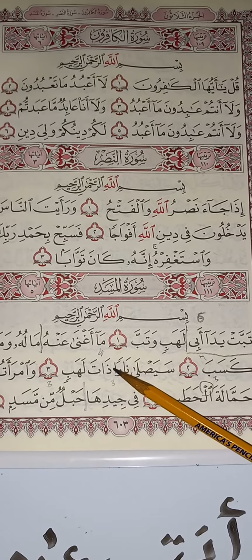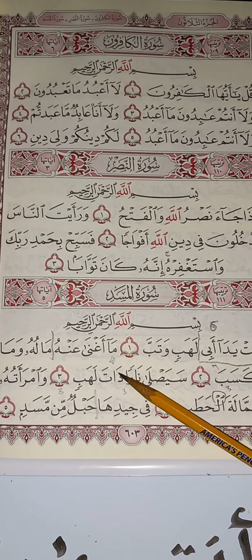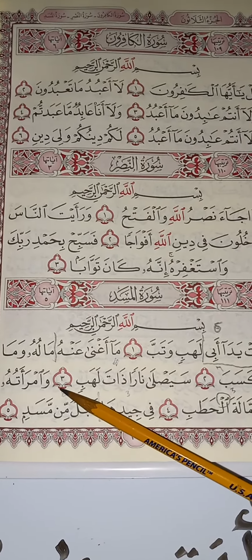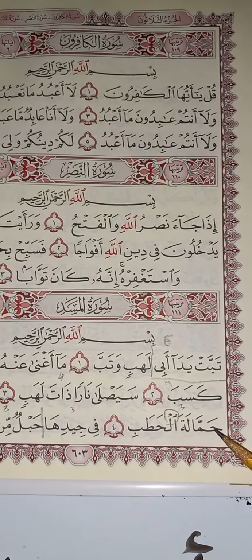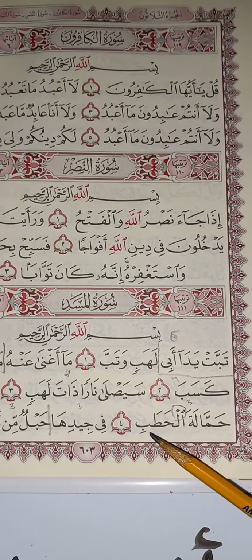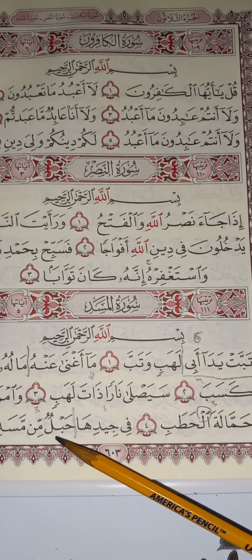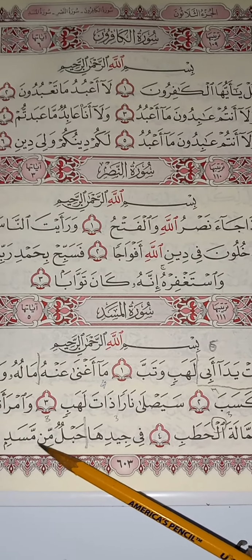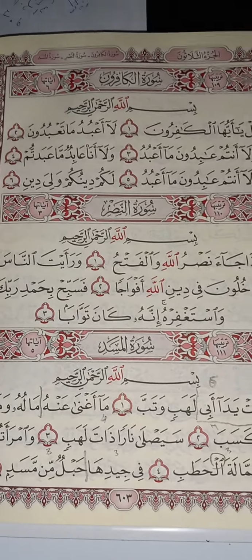سيصلى نارا ذا. Again, the Ra has to be full. And this is going to be إخفاء. Zal is إخفاء. ذات لهب وامرأته. This is going to be إدغام. You continue from here to here. حمالة الحطب. Qalqala again, sounding off. في جيدها حبل من مسد. إدغام تنوين. إدغام ميم ساكن. مسد باسم. This would be إقلاب.